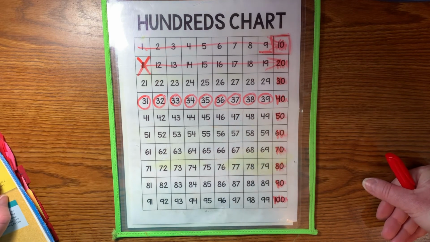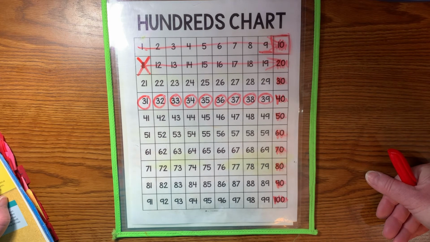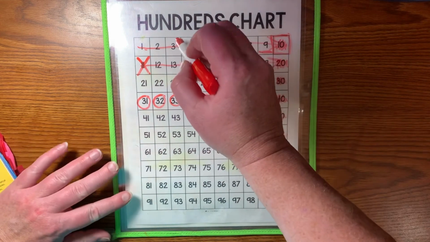So since we circled all the numbers that started with a 3, this time we're going to draw a line through all of the numbers that end with a 3. Draw a line through all of the numbers that end with a 3.